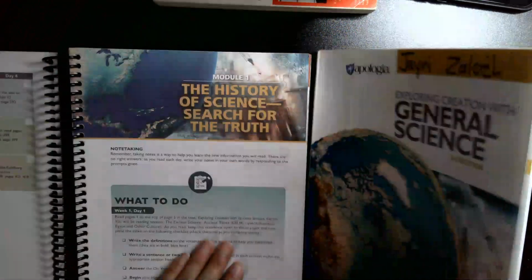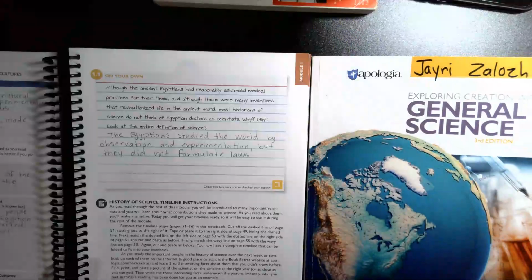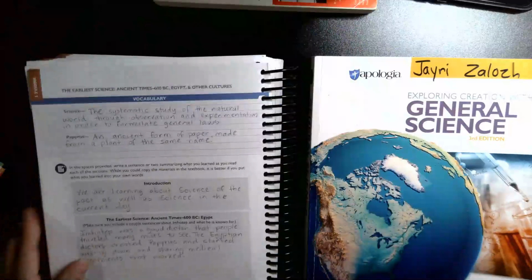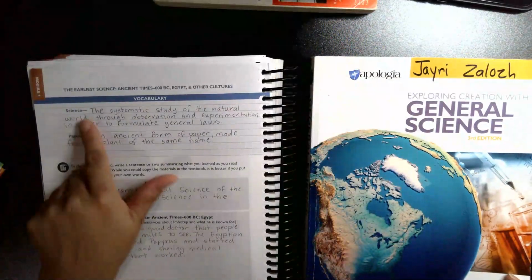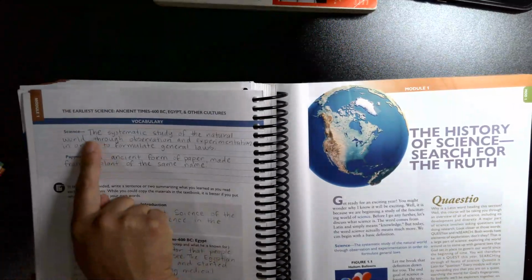When you turn over here to your notebook, you'll see that the same thing happens. The first thing is your science definition to go with your first module. So here's your science, and here is your science definition.